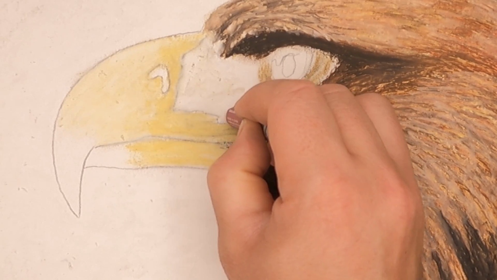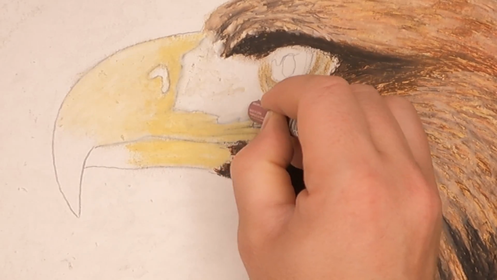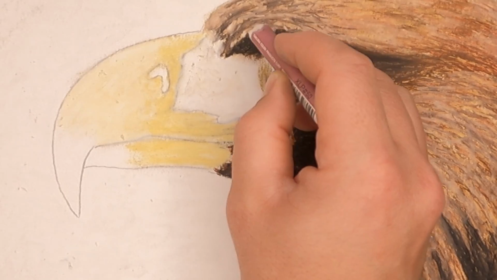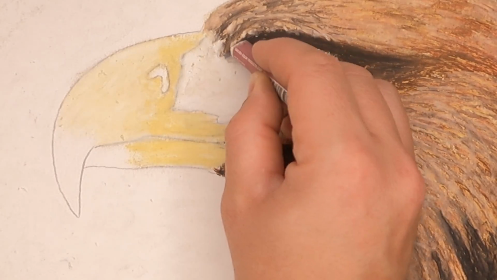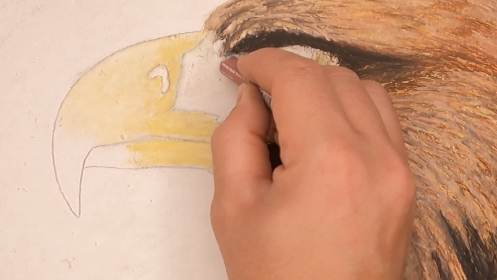Thank you. Where'd you learn to draw like that? I would say I learned this in college. Really? This concept of layering. Yeah.